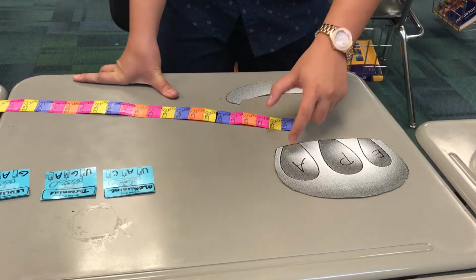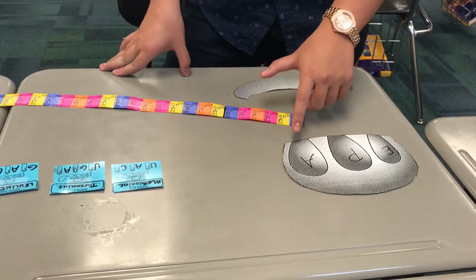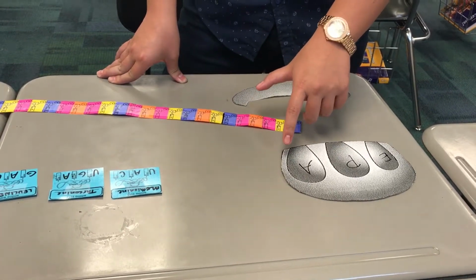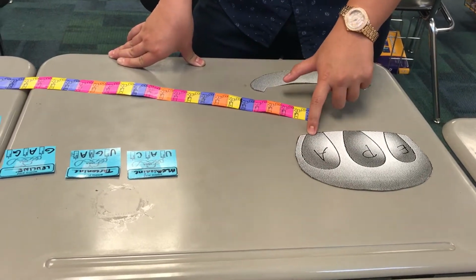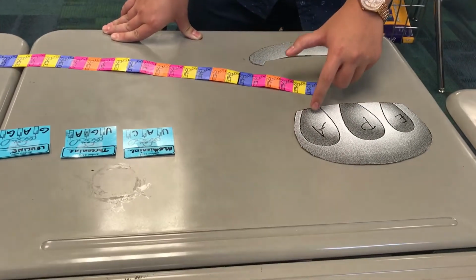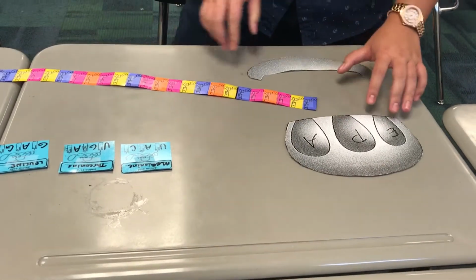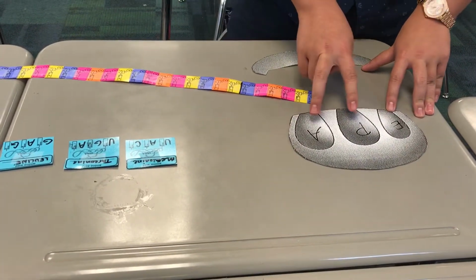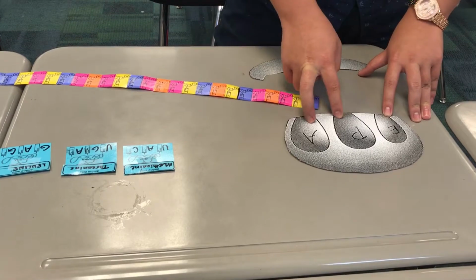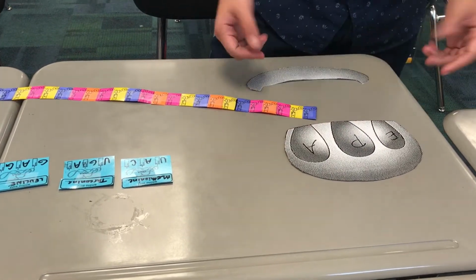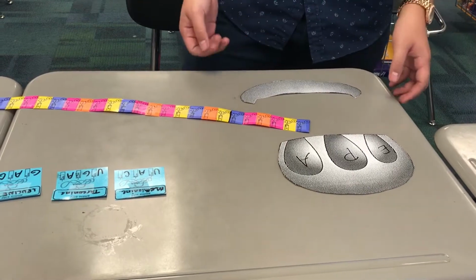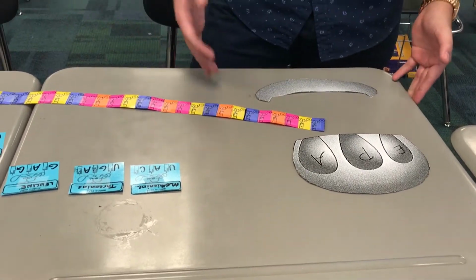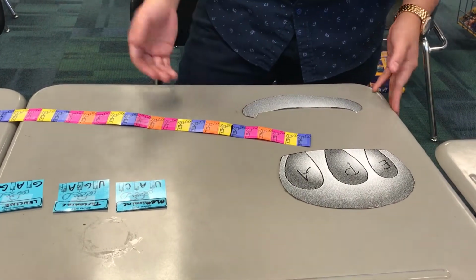The A site, you can think of it as an arrival site. This is where the tRNA that has the amino acid brings the amino acid into the A site. The P site is where the peptide bond happens, and then the E site is the exit site, where the tRNA removes itself and finds another enzyme to activate it, and then the cycle starts again.